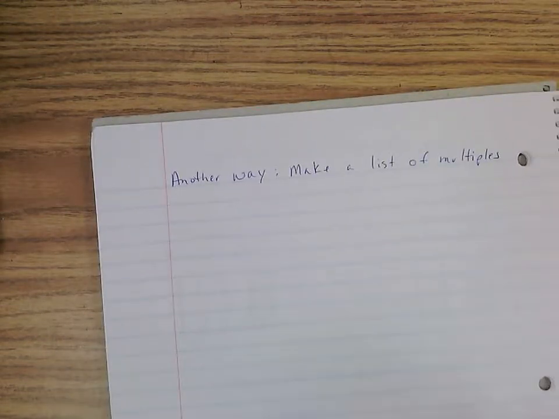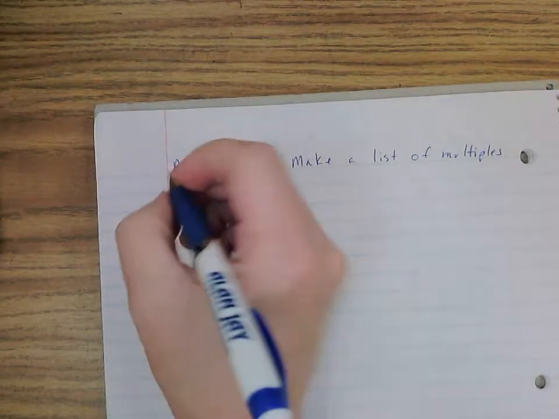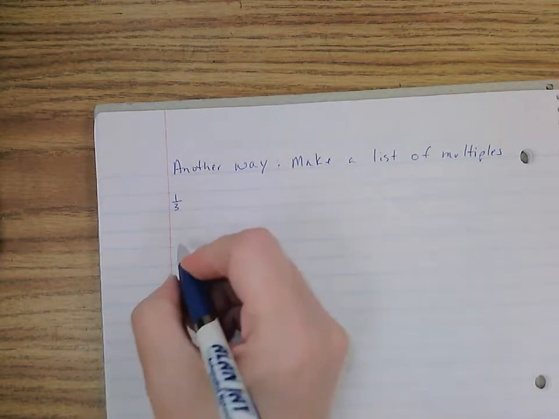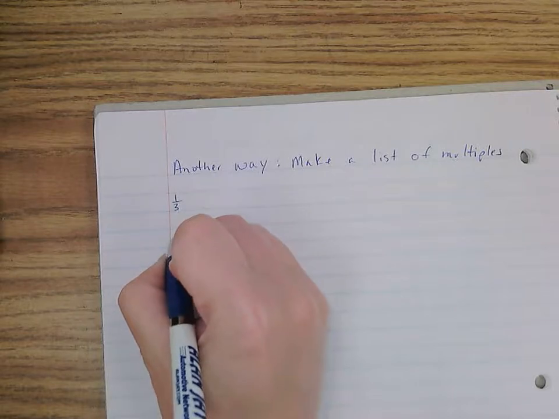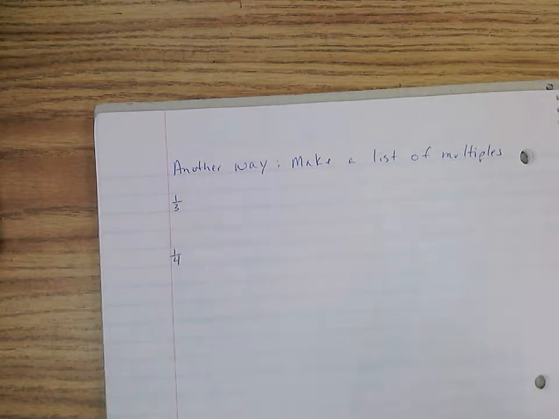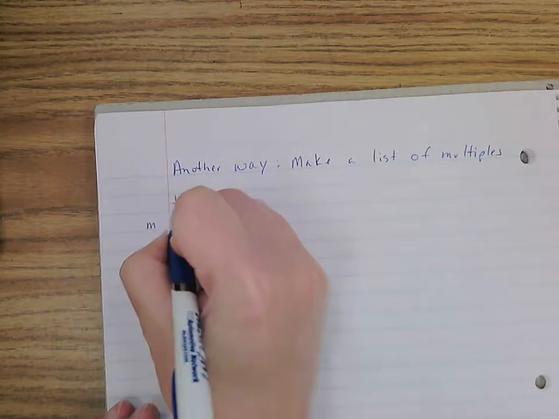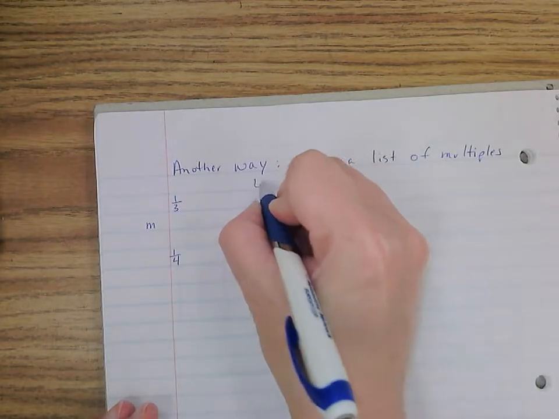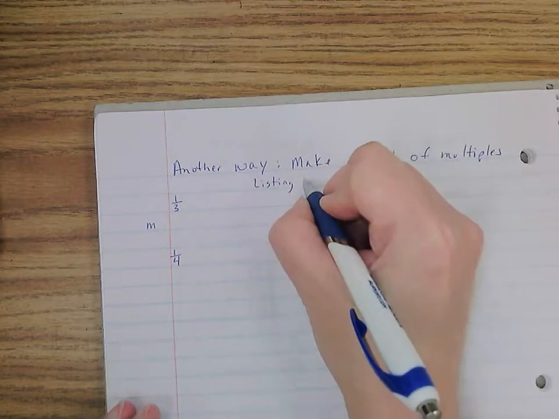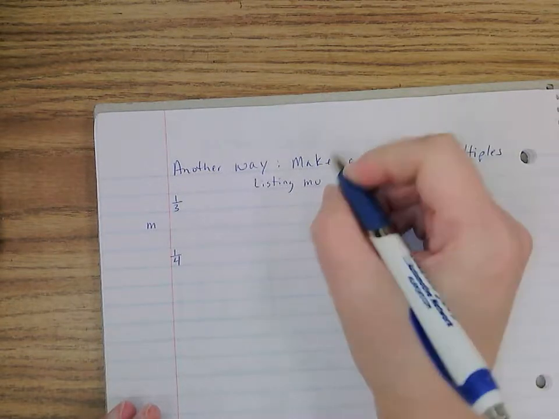So we're going to do the same fractions again. We're going to do 1/3 and 1/4. But we're going to make a list of multiples. So multiples, and we're making the multiples, so we're listing the multiples for the denominator.